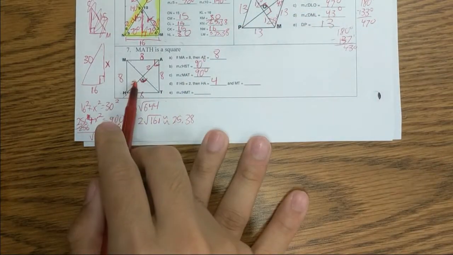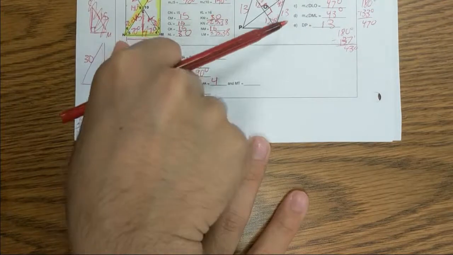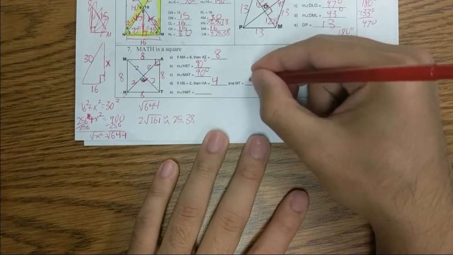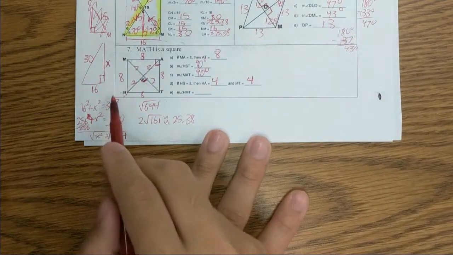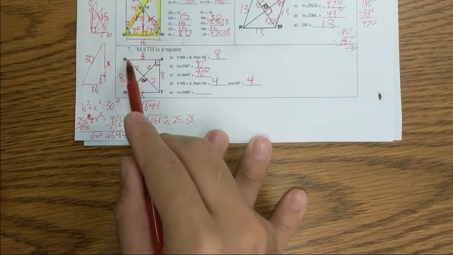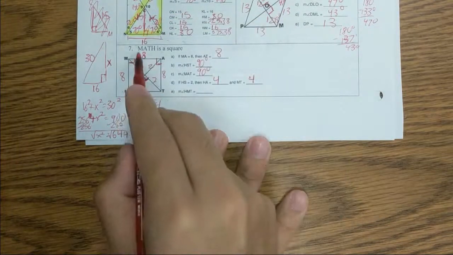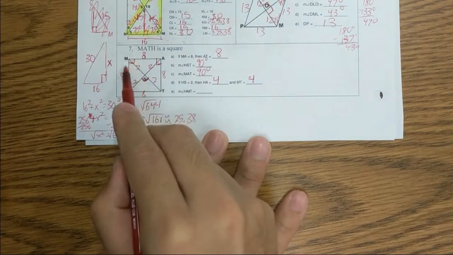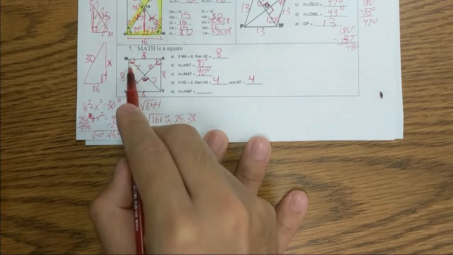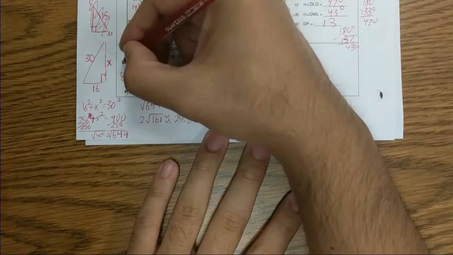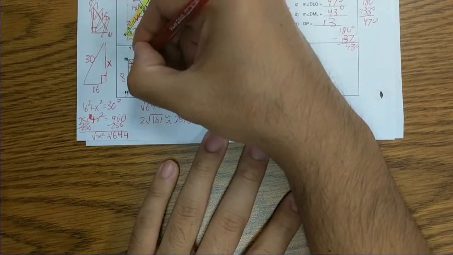And we know that a square is like a rectangle and that the diagonals are congruent. So if HA is 4, then MT is also 4. Okay, and then angle HMT. So we know that, first of all, the entire corner here would be 90 degrees, but then like a rhombus, the angle gets bisected into 2 equal pieces. So half of 90 means that both pieces are 45 degrees.